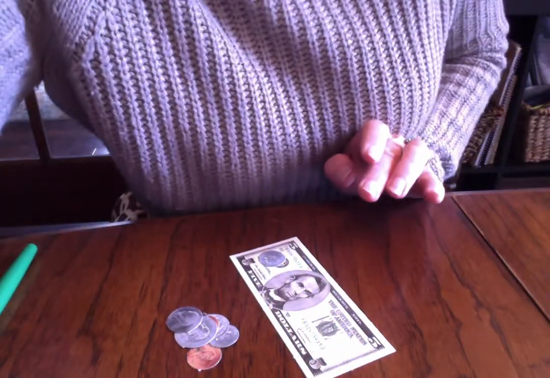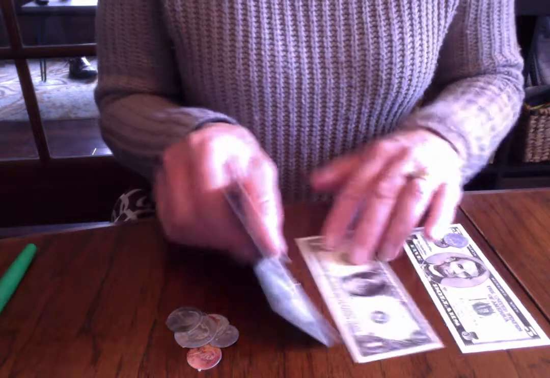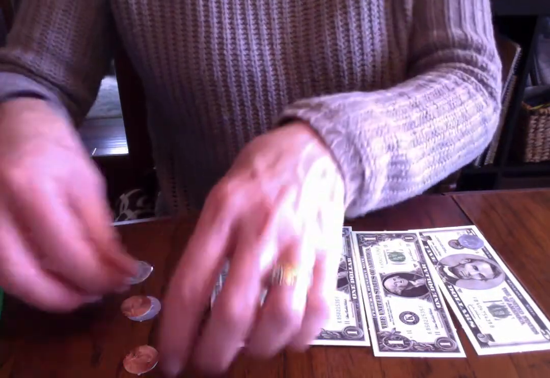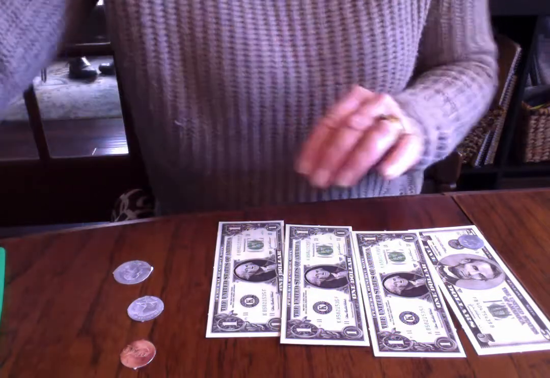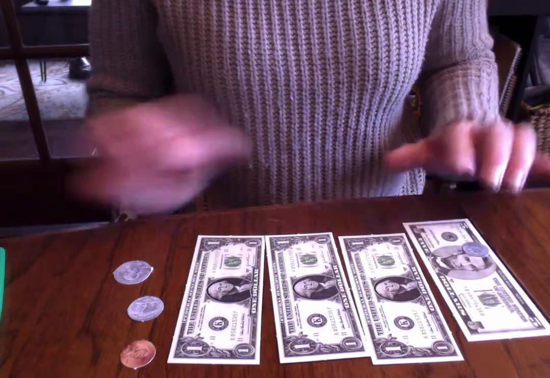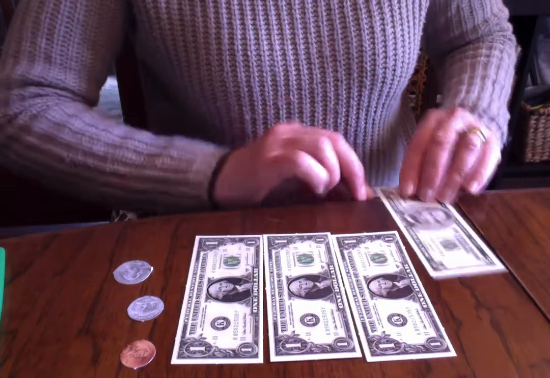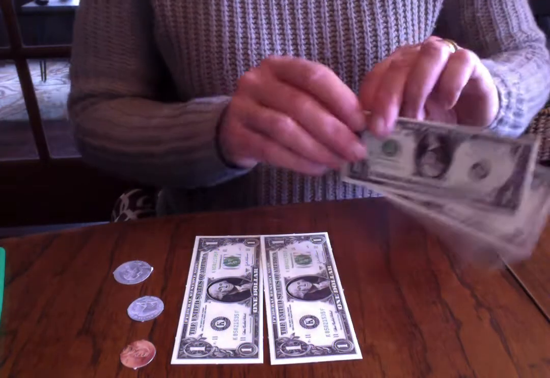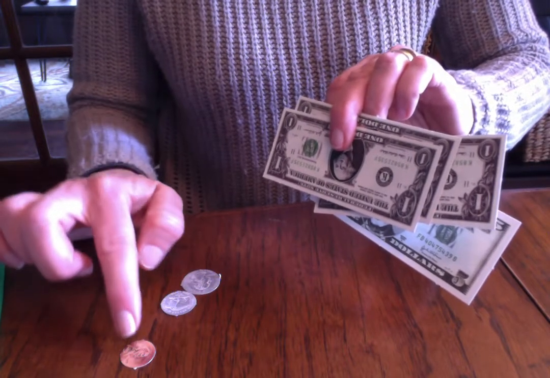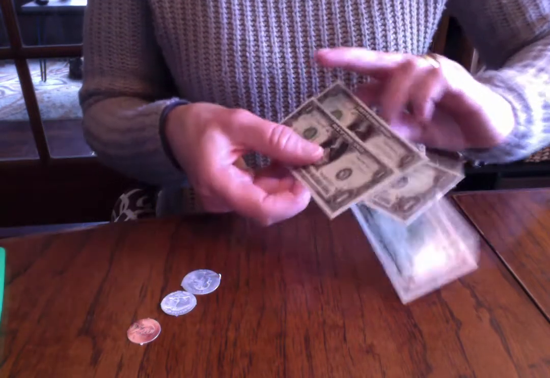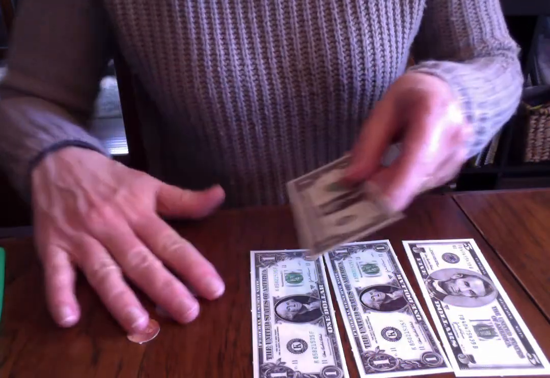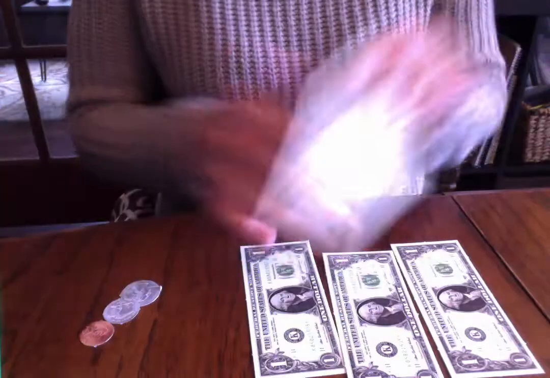All right, so let's say I have $5, and then I have 3 ones, okay? And let's say I have a quarter, a nickel, and a penny, okay? So let's think about how much money we have. We always start with the largest denomination. So I have 5, 6, 7, $8, and 25, 30, and one more, 31 cents. So I have $5.31.